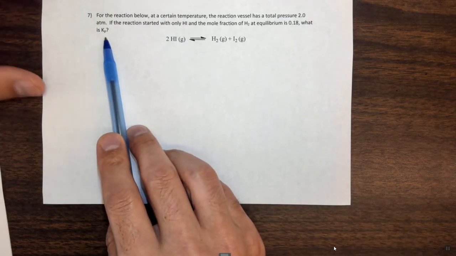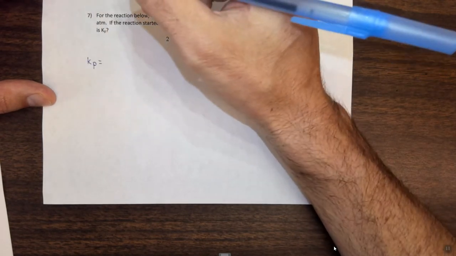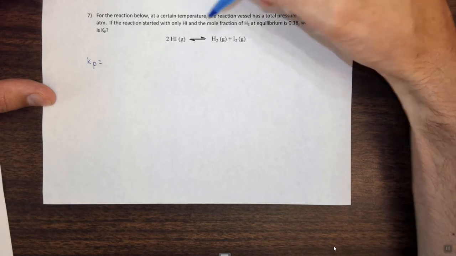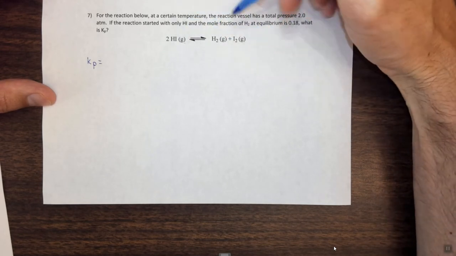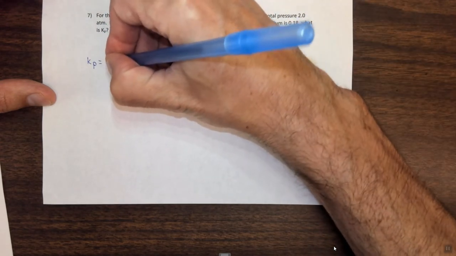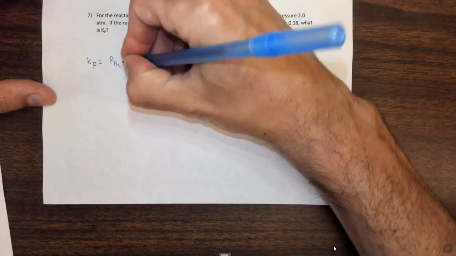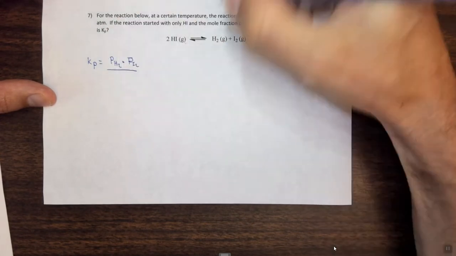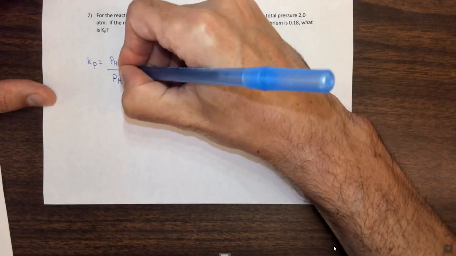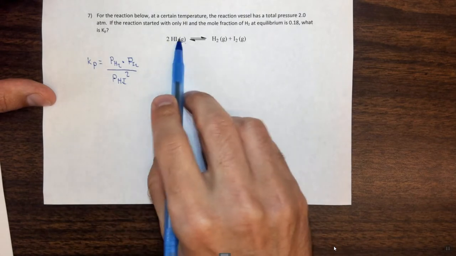Well, let's start by writing the Kp expression. So Kp equals products over reactants, but they're in pressure instead of concentration units. Since they're all gases, they're all included. So in this case, the first product is the pressure of hydrogen times the pressure of iodine divided by the pressure of HI squared. Why squared? Because there's two HIs.